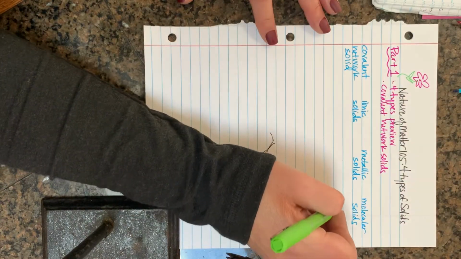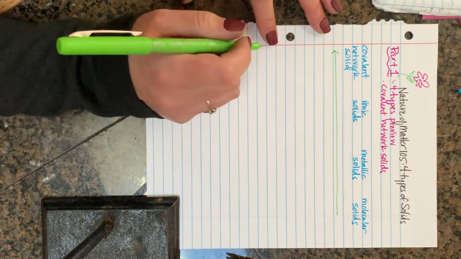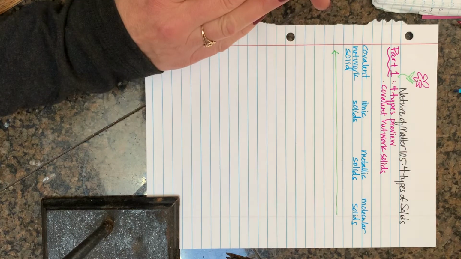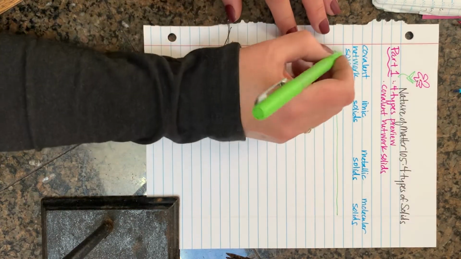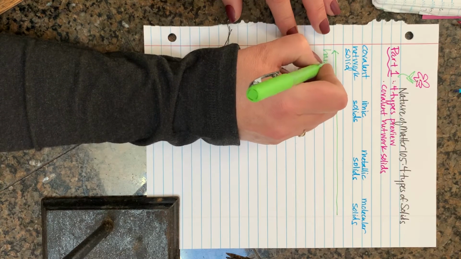Okay, and as you go this direction, the substances become harder to melt and harder to boil because the attractive forces are stronger. So we would just make a little note of that.